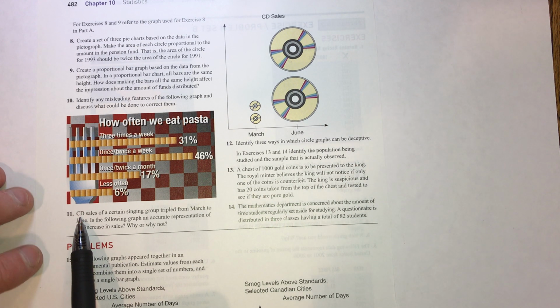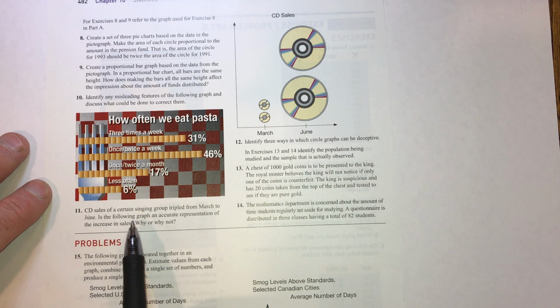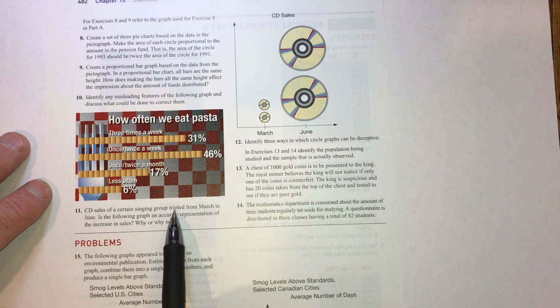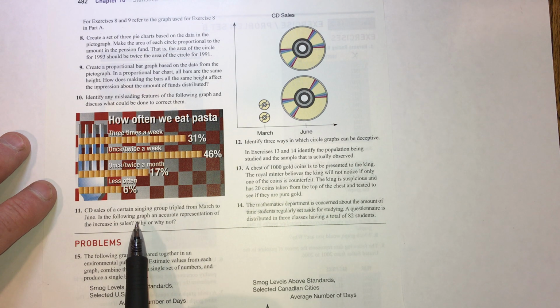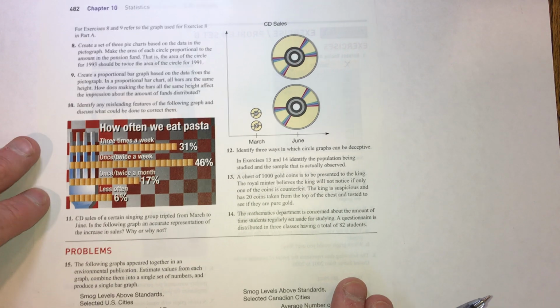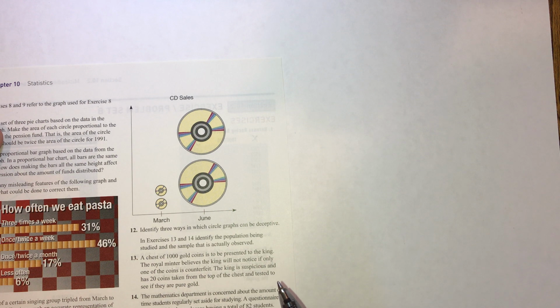CD. Hopefully you remember compact disc. They tripled from March to June. Is the following graph an accurate way to represent that? So they tripled from March to June. Well, if you look at it one way, the answer is sort of.